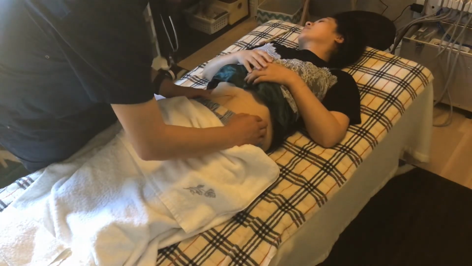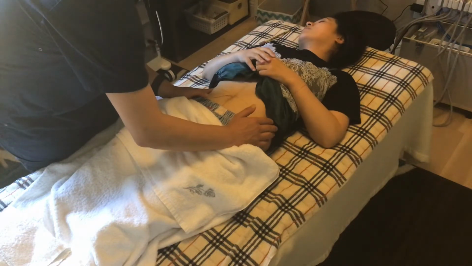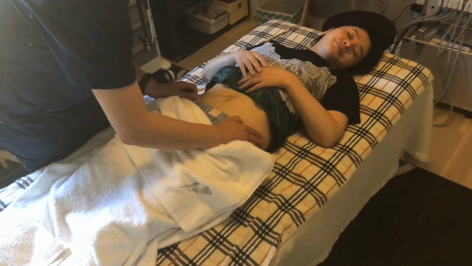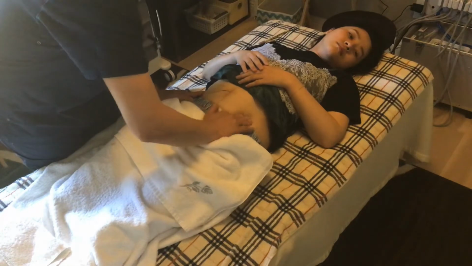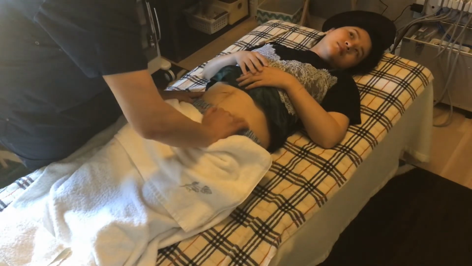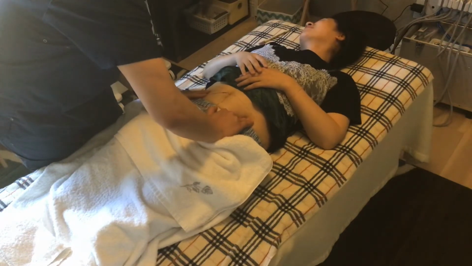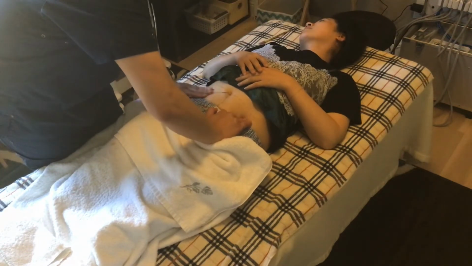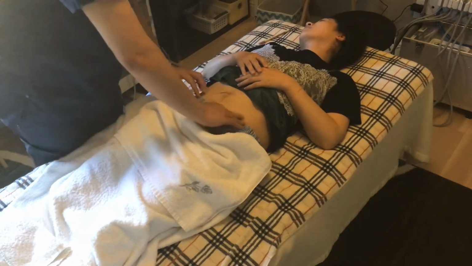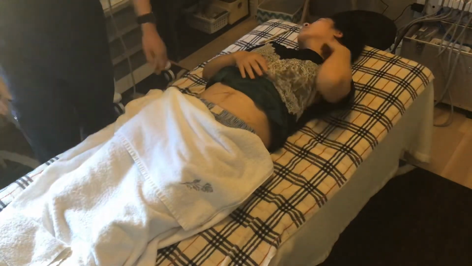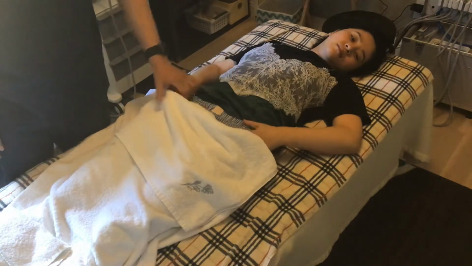So I'm going to push down on the left lower quadrant and ask the patient if she feels pain in the right lower quadrant. Do you feel pain on this side? No. Okay. So the Rovsing sign is negative.